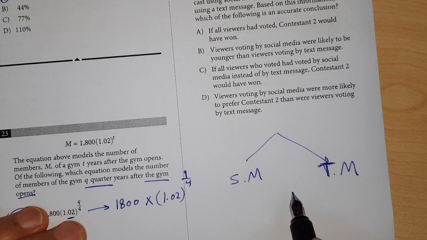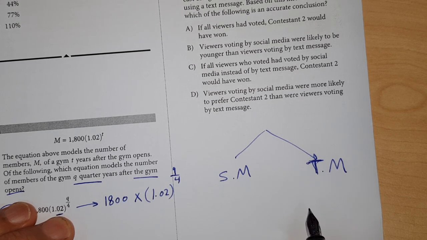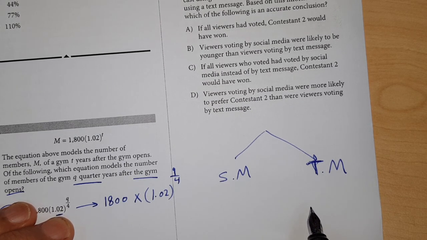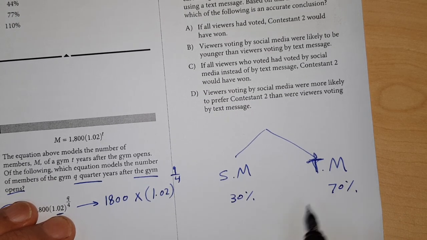The contestant receiving more than 50% of the vote won, and an estimated 10% of viewers' votes, and 30% of votes were cast on social media. This is 30% of the votes, so 70% will go to the text message system.